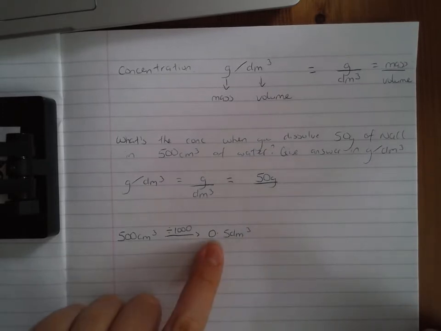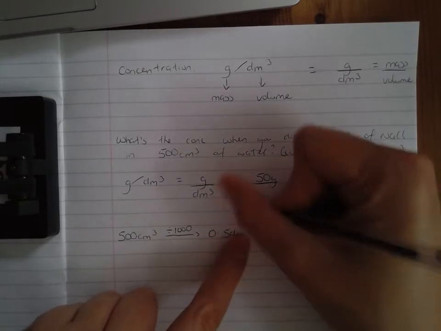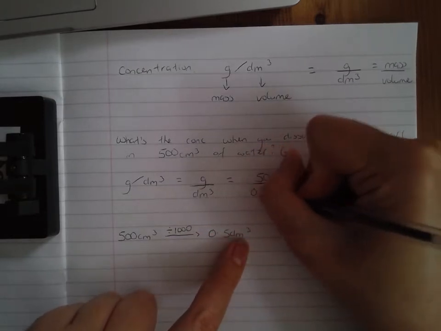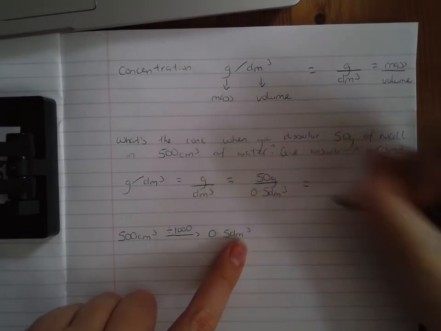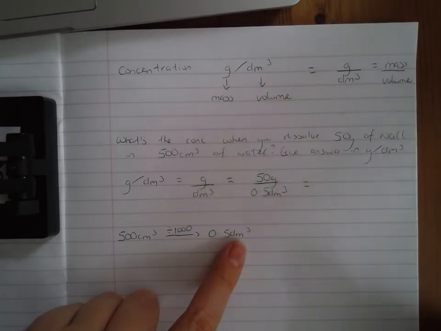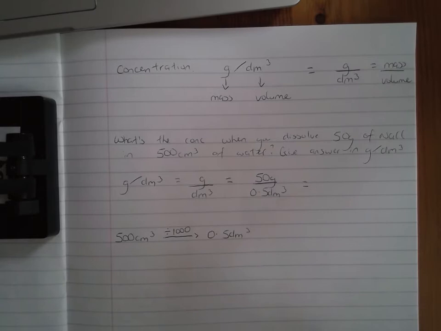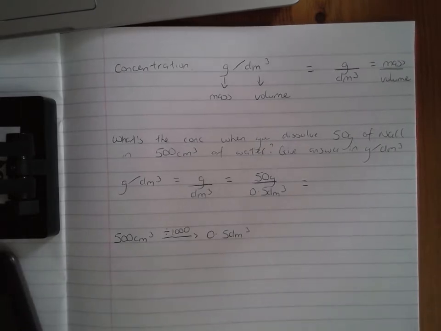Okay, now I've got my volume in the right unit. I've got a number in front of decimeters cubed, so I can plug that straight into my equation, and then I can do my division, which I should really be able to do in my head.